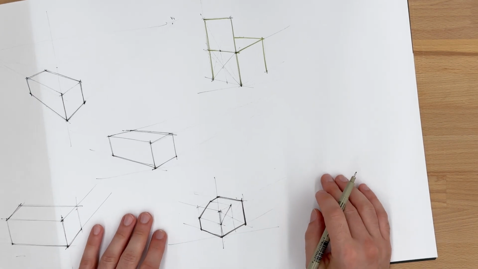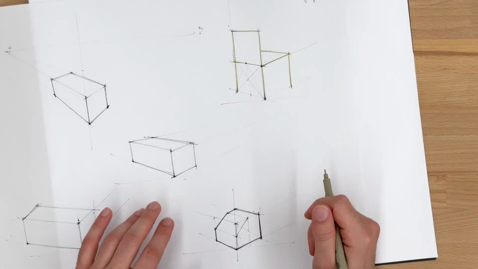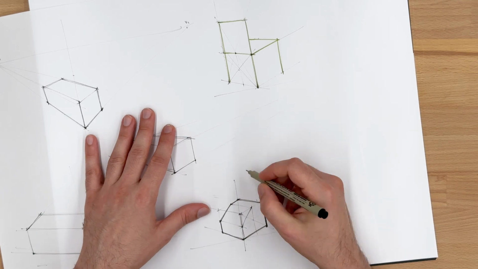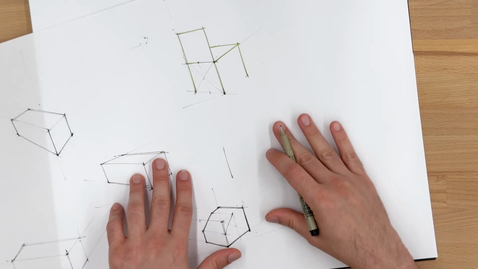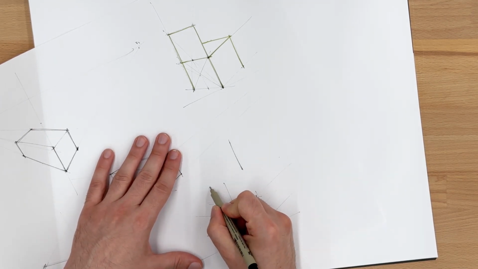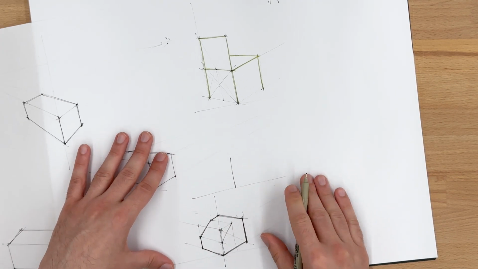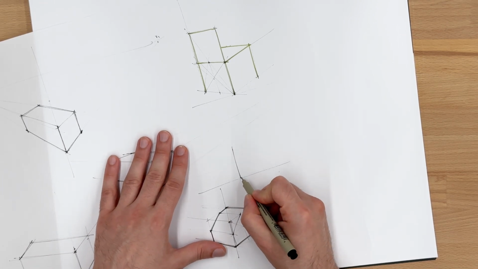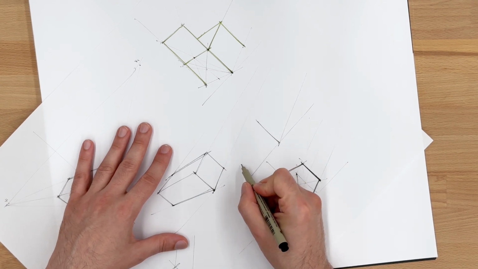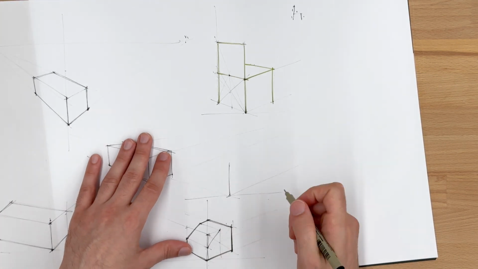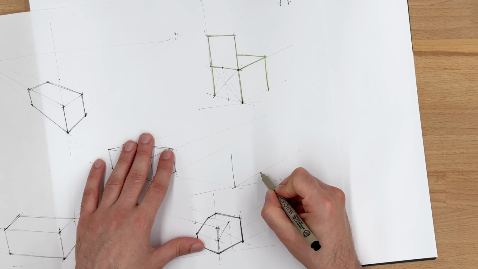Let's repeat with that extension part. So I'm starting with one cube, and then I'm going to add another one right next to it. So it's going to be 1 unit.